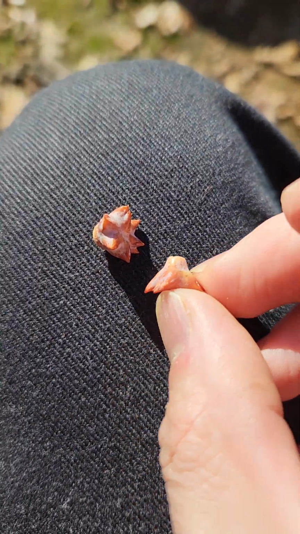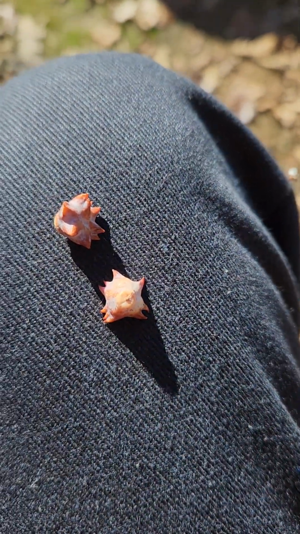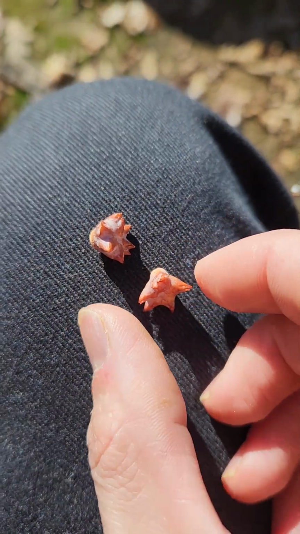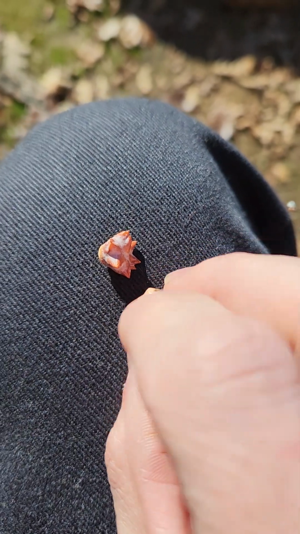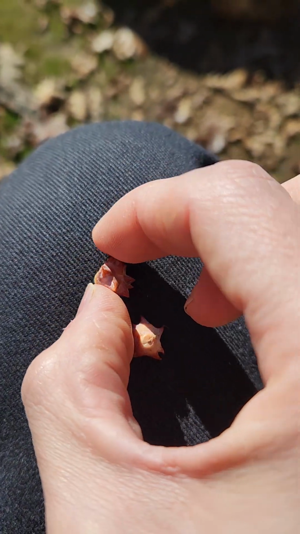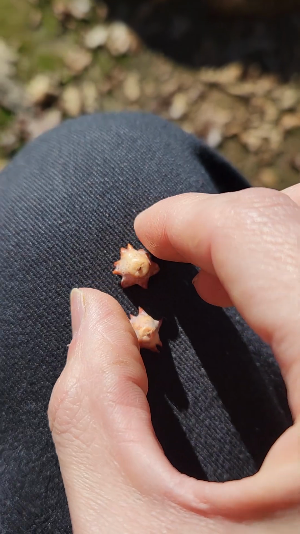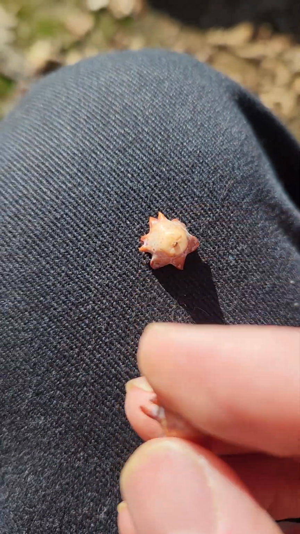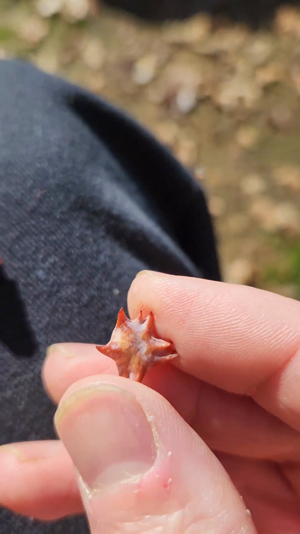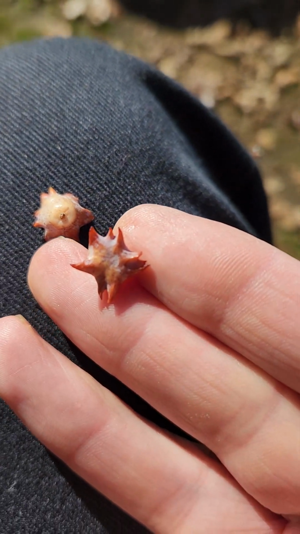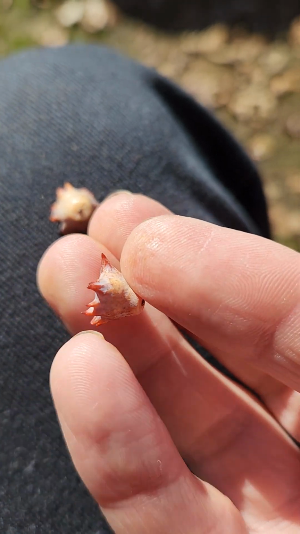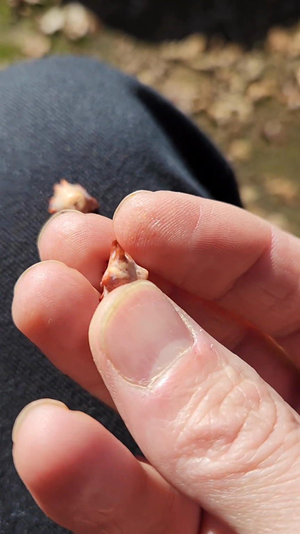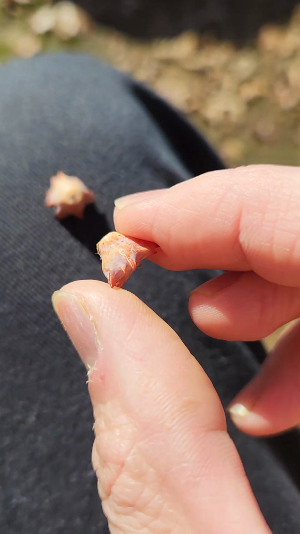Here's another of these things. These are growing off the top face of oak leaves. I don't know what material these are made out of, but I hypothesize that these are actually mutations, or that they're composed of oak cellular material.